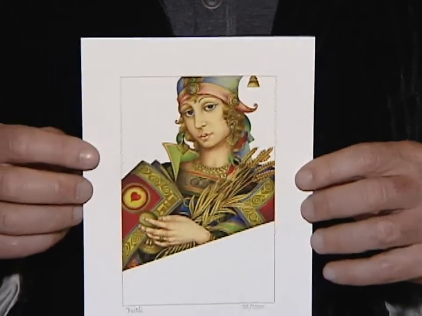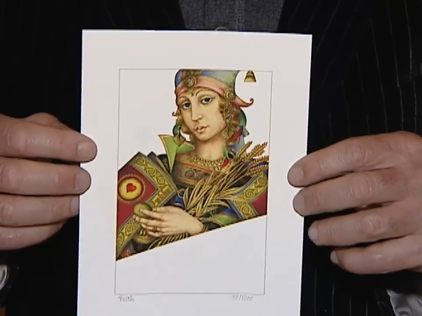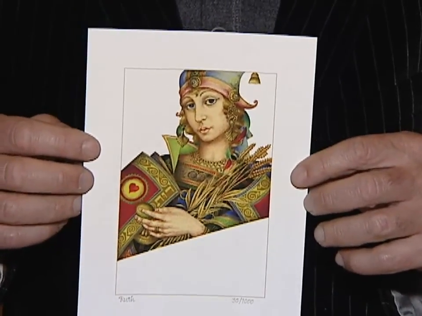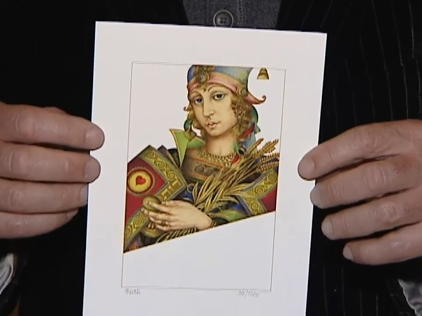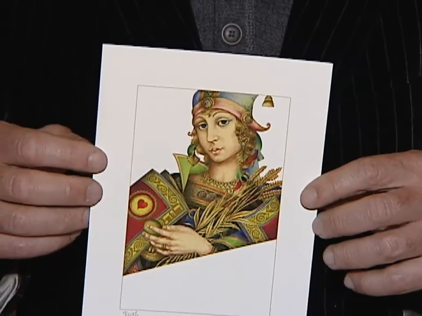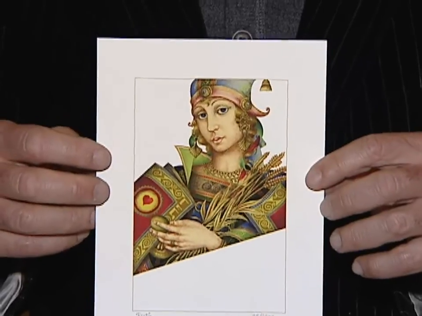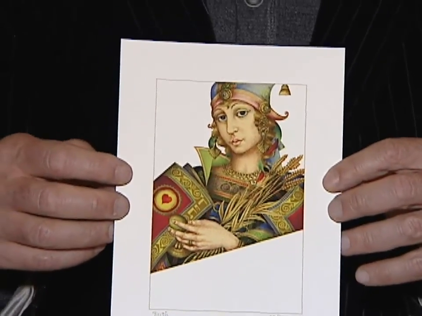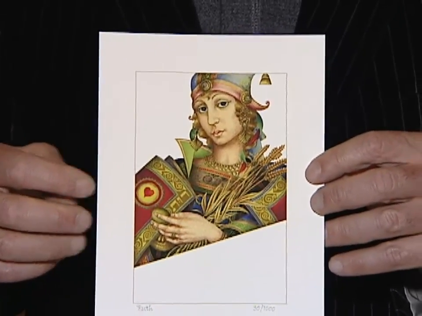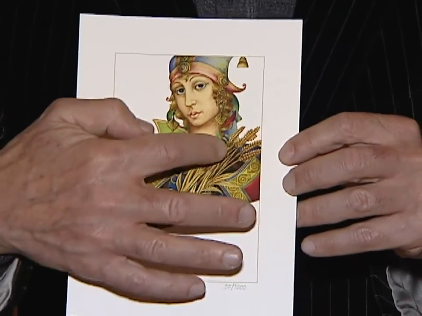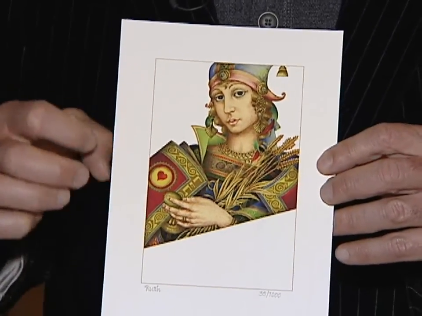Ruth, at one time the Moabitess, married one of the sons of Naomi, and after her husband died and Naomi returned to the land of Israel, Ruth said to her that she will go with her, that your people will be my people, your God, my God. And so when she returned to the land of Israel, she went to work for a man named Boaz and was in the fields and gleaned the fields. So hence Szyk has painted her here with the wheat, and her Hebrew name is here, Ruth. She's the Queen of Hearts.